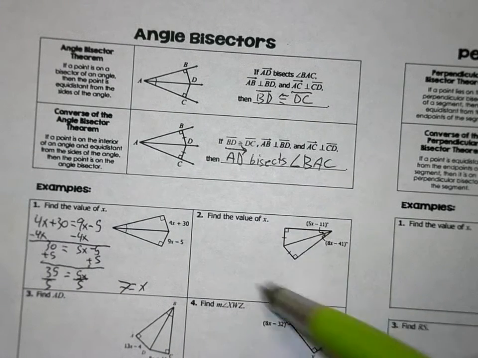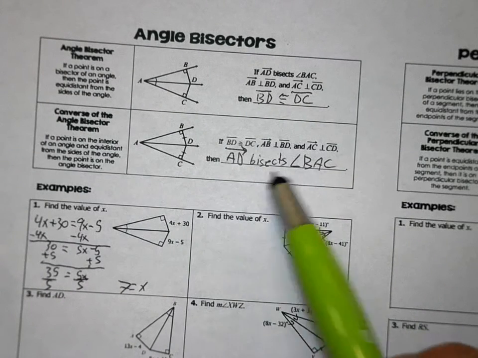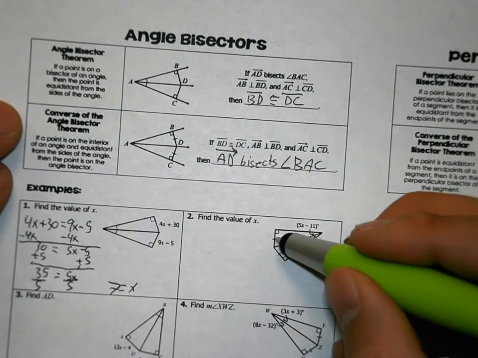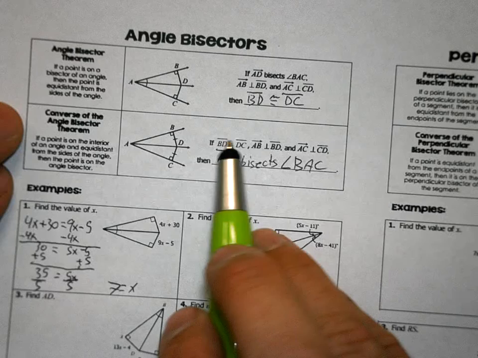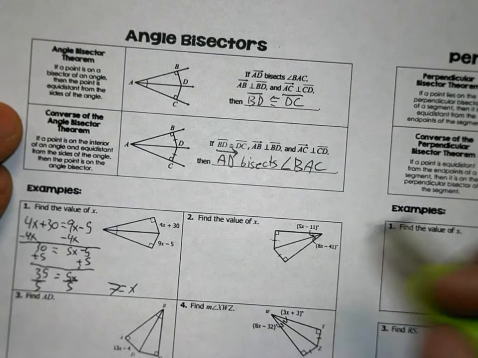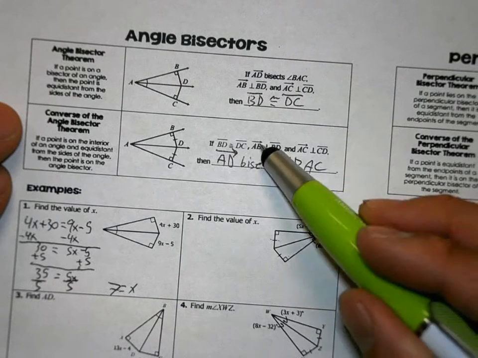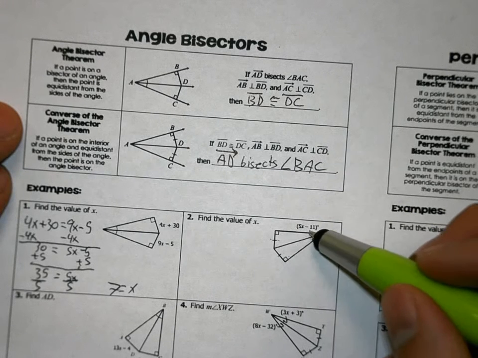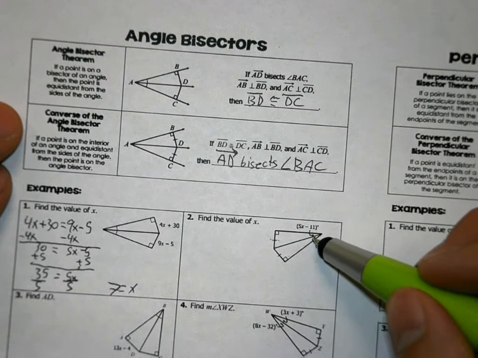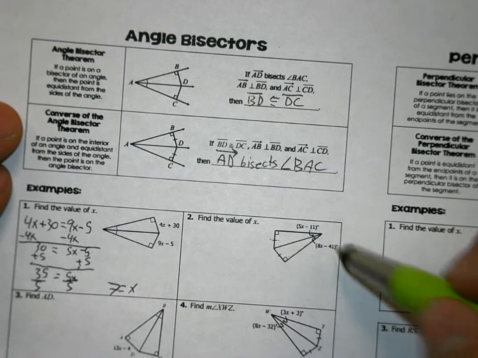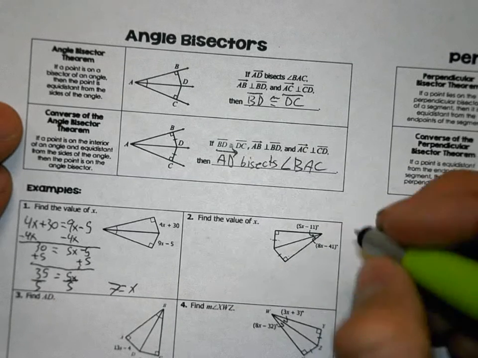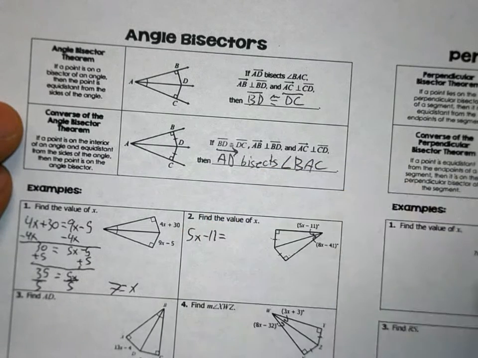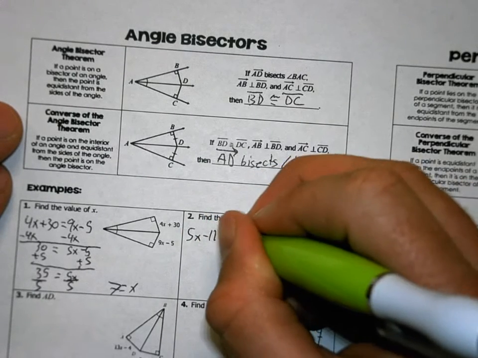So this is kind of leaning towards the bisects part, the converse of the angle bisector theorem. We are told that these two sides are congruent, like it says here, if these are perpendicular, like these two statements, then we can find out that these two angles are equal to each other. So we could set them equal to each other. 5x minus 11 equals 8x minus 41.